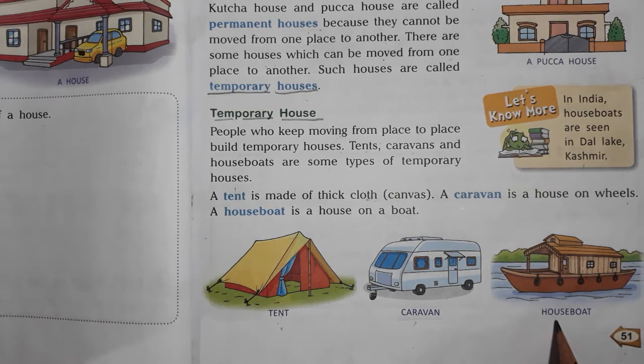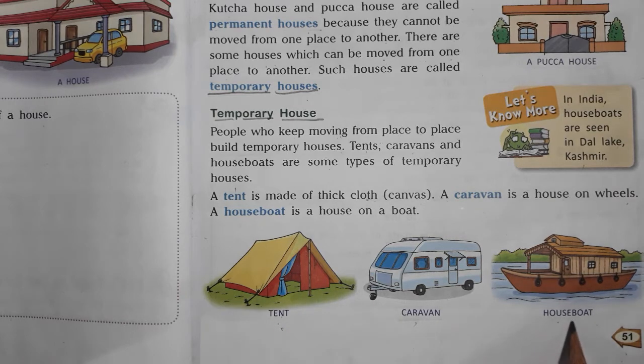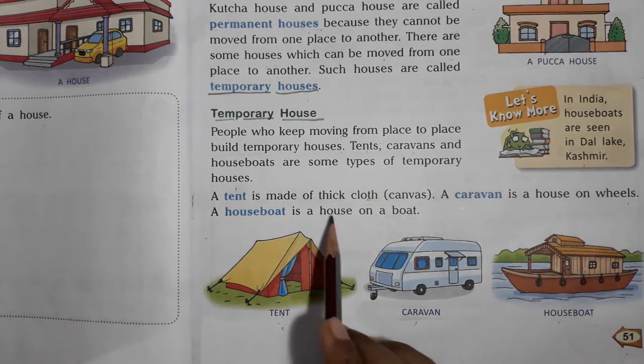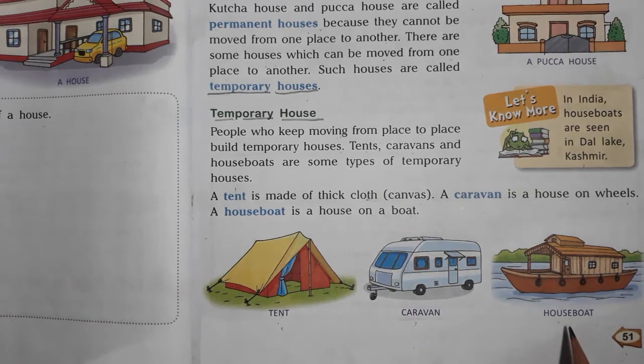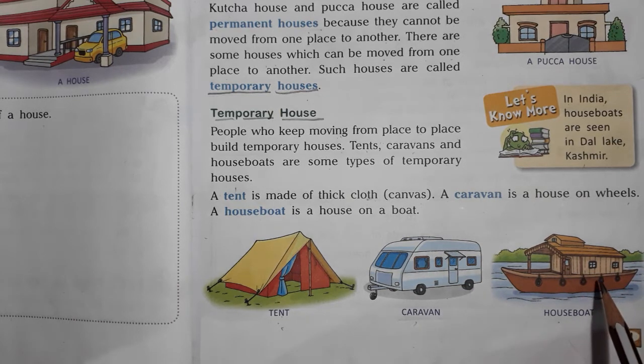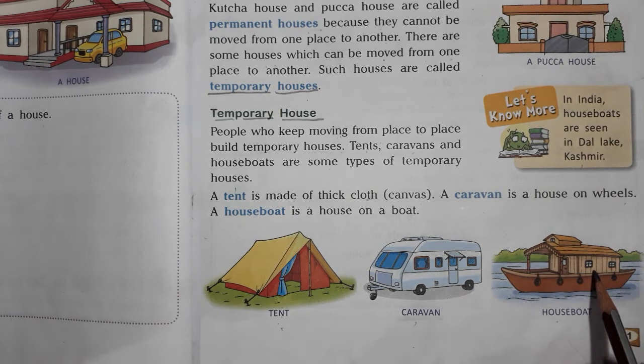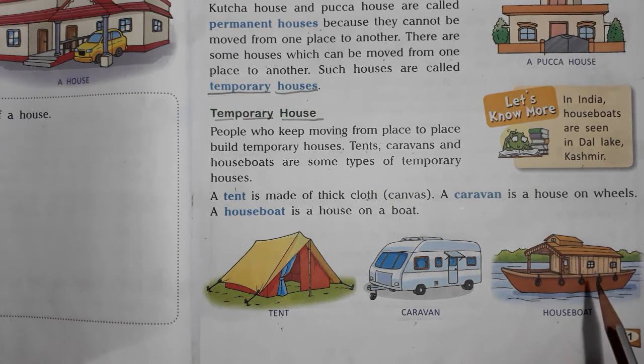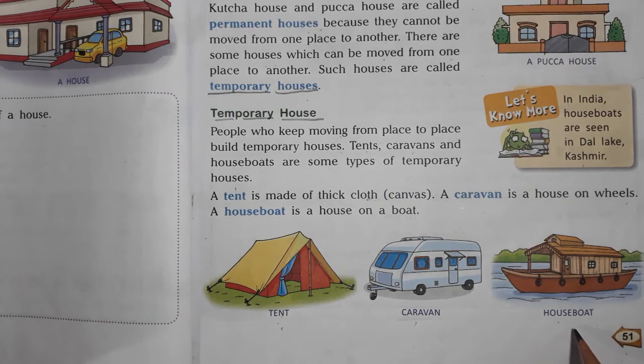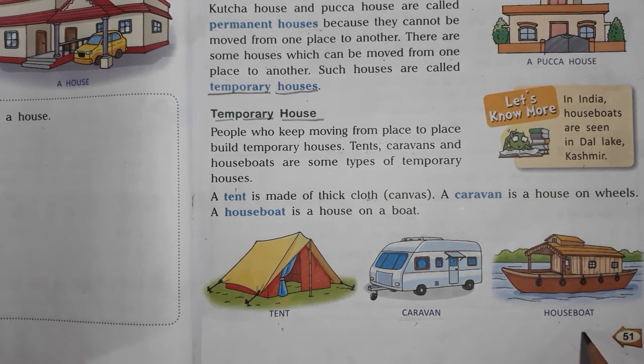See, this is a houseboat. A houseboat is also a temporary house. A houseboat is a house on a boat. See, there is a house which is on the boat. Every accommodation will be there. People live there for a few months or a few days, and after some time they go back to their place. So this is a house on a boat called a houseboat.